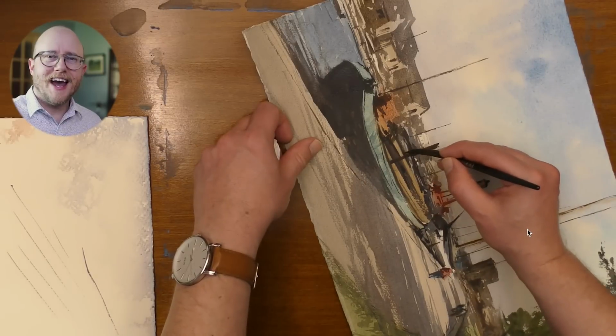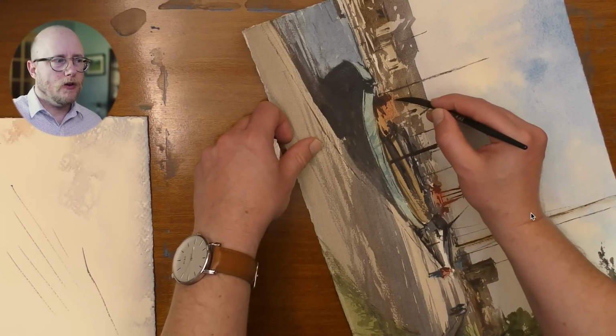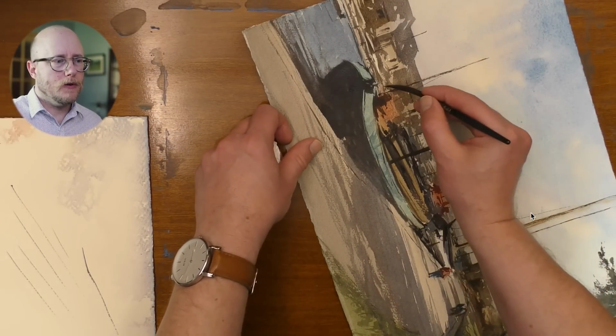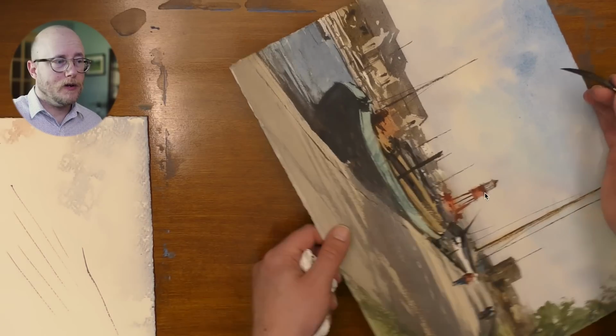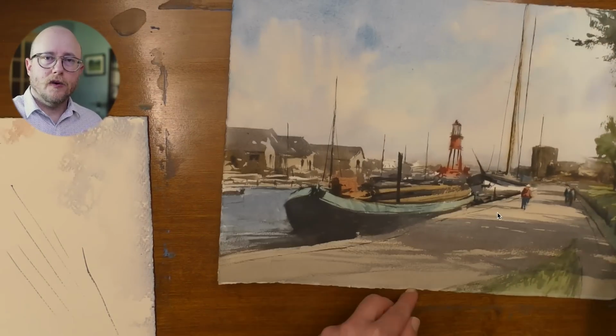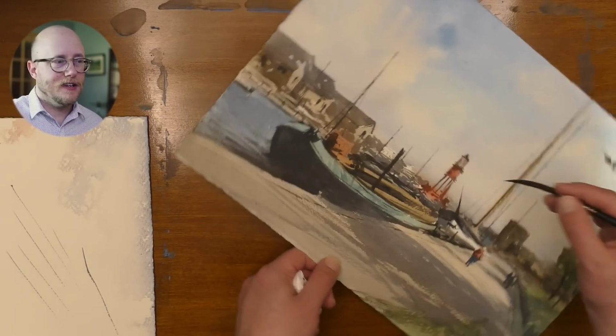And so I'm carefully adding in the rigging. I don't want to overdo this, but these beautiful broken lines over that soft sky create a really nice effect and really bring a feeling of distance to the painting.